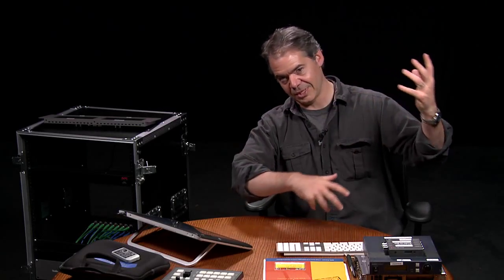So the key is for the talent to understand that it's really great for them to sit and be still and figure out what they're going to do in a live event, because there's all these other cogs that are trying to keep up with them and do what they need to do, and that's the challenge.